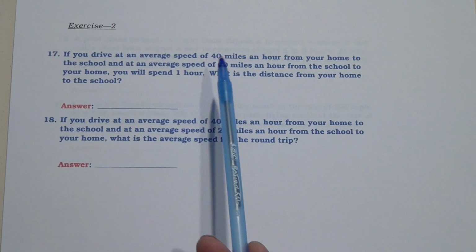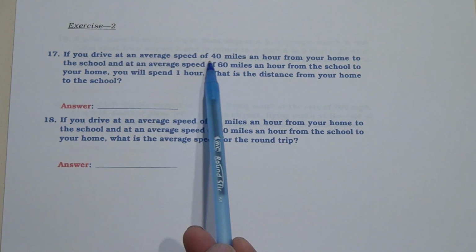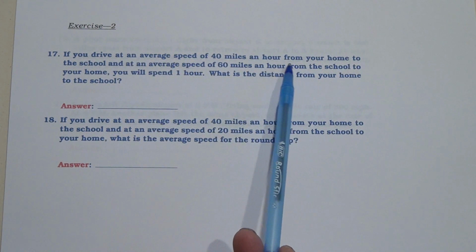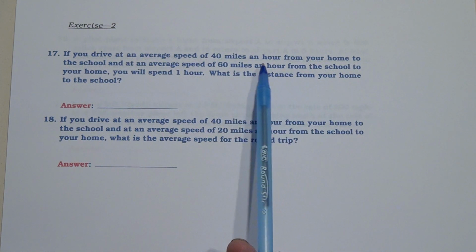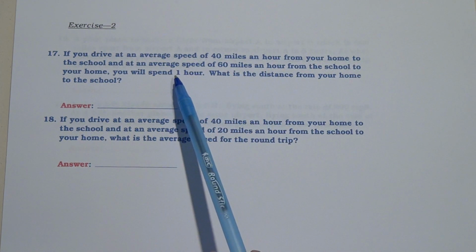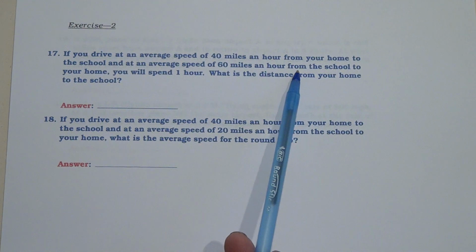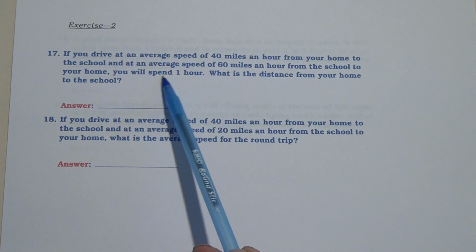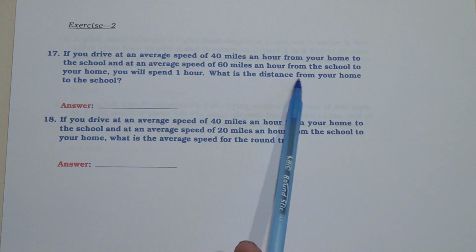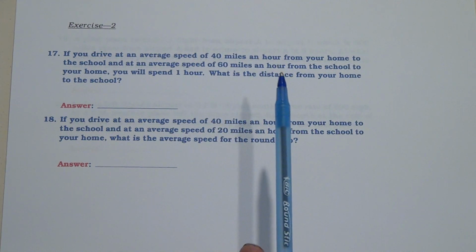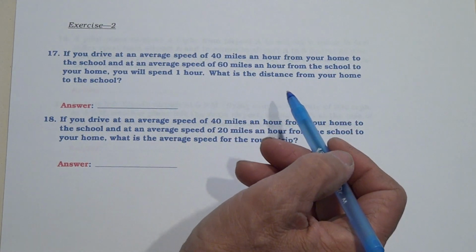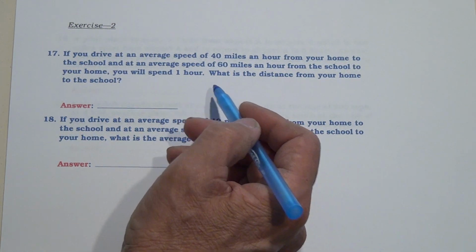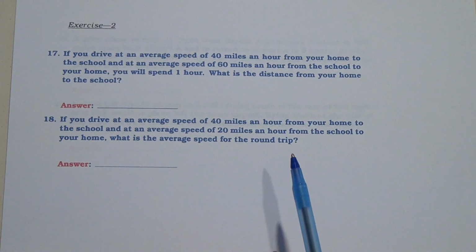Now number 7. If you drive at an average speed of 40 miles an hour from your home to school and an average speed of 60 miles an hour the other way to your home, you will spend 1 hour. What is the distance from your home to the school? Okay, stop the video and come back in 20 seconds.